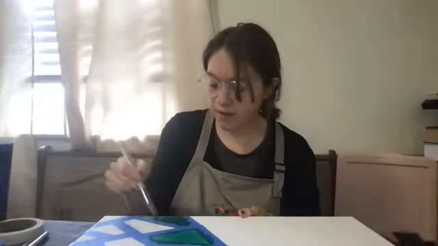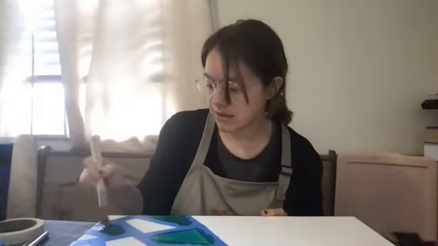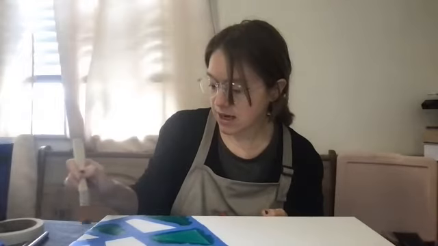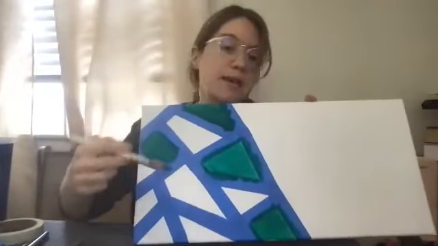You could do watercolor paints. Has anyone done watercolor paints before? They're a little bit of a thinner paint versus acrylic or tempera paint, which is kind of nice. So I'm just kind of going around, and you can get it on the blue tape because we're going to remove that.